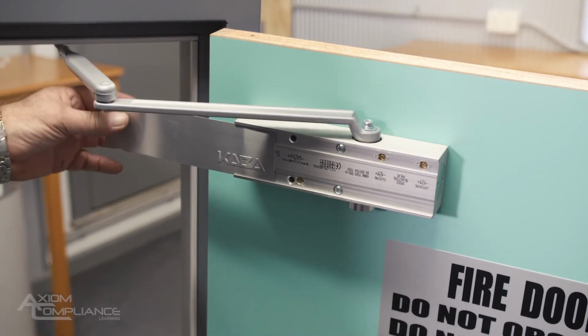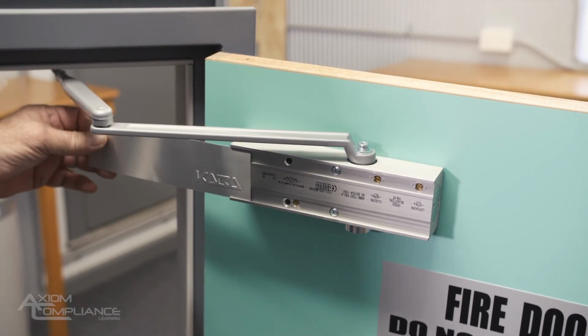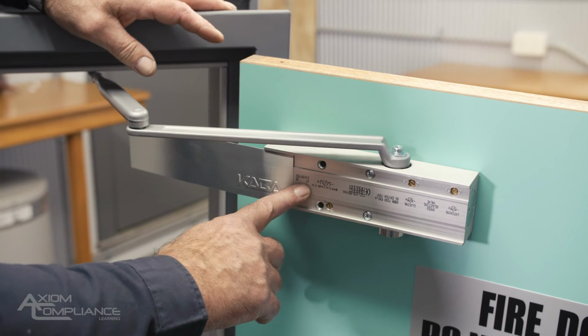So all of these closers, they have a sliding plate on them. And this is where we're going to get our manufacturer's information from so that we can check.